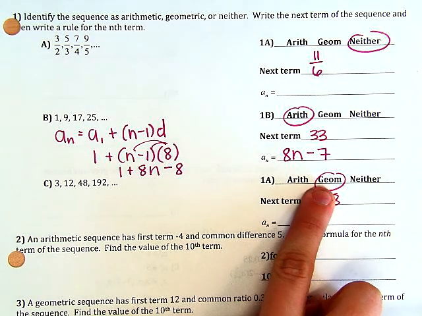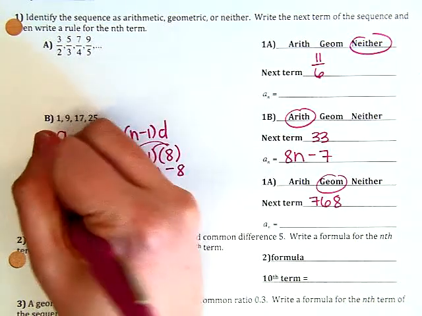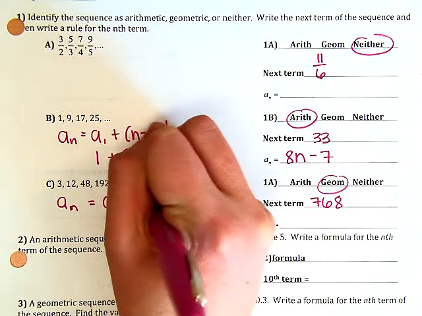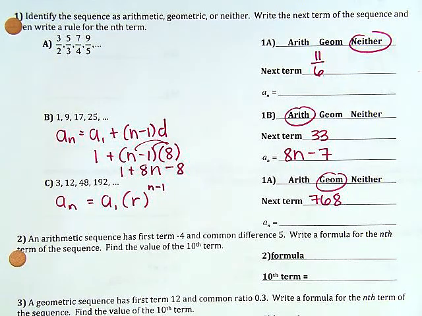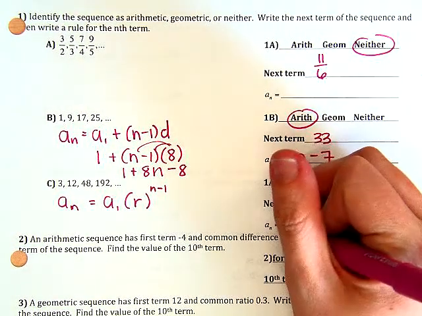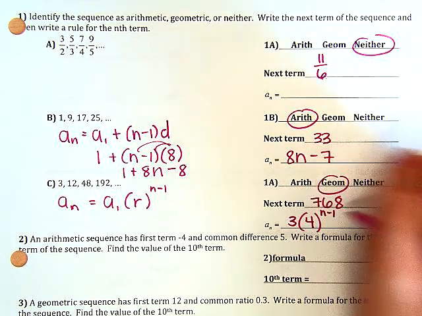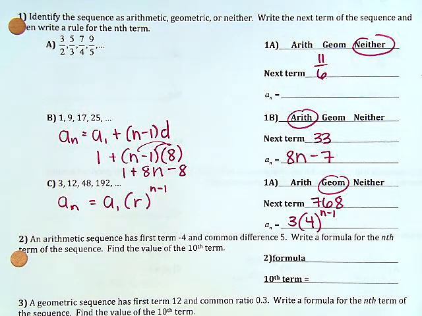So my formula is 8n minus 7. For geometric, again, on your green card, you should have your geometric formula. My geometric formula is a1 r to the power of n minus 1. This one's nice and easy. All I do is plug my stuff in. First term is 3. Ratio is 4 to the power of n minus 1.